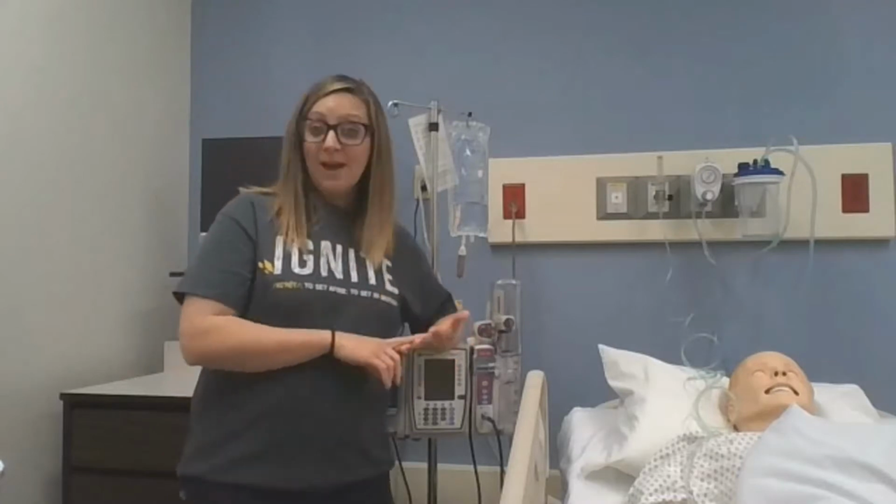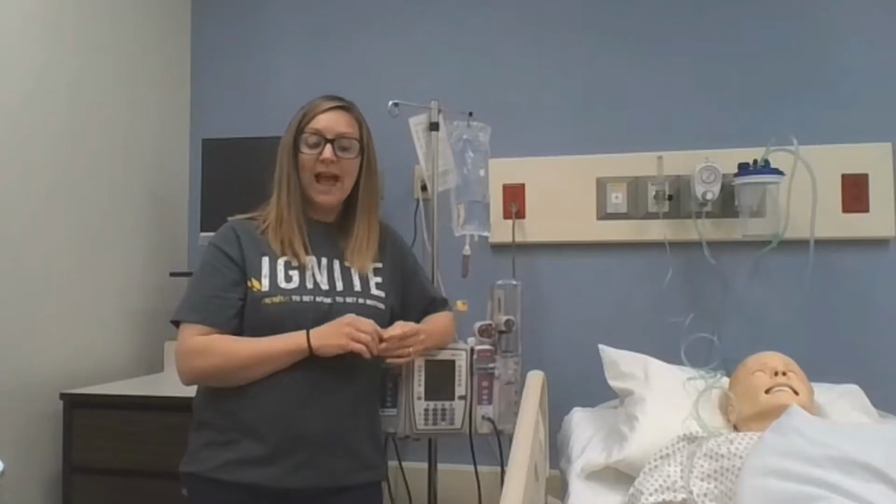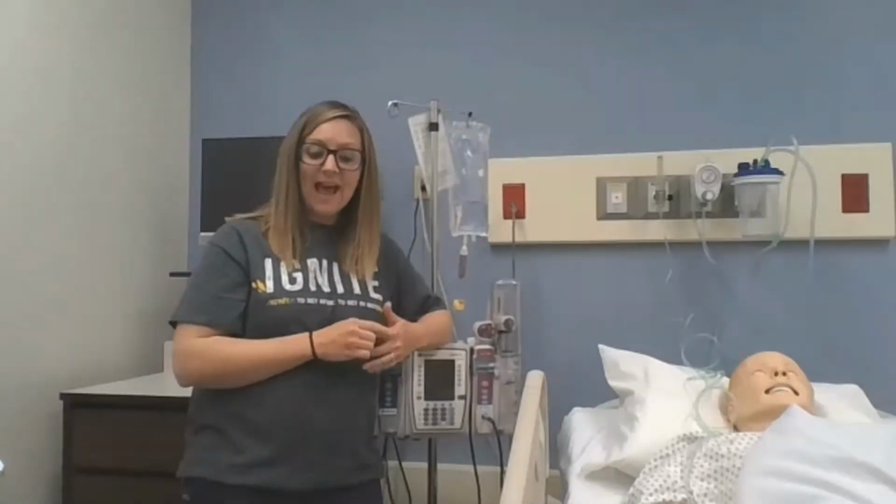So they also have to have continuous SpO2 monitoring. That's part of the power plan or the order set. So they're going to have a continuous pulse ox on them. So that's an additional line that they have.